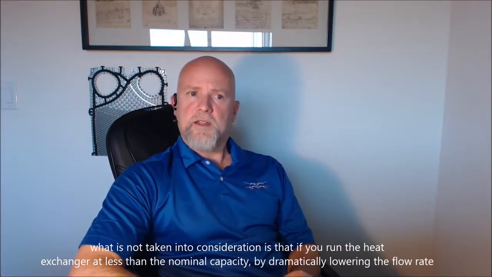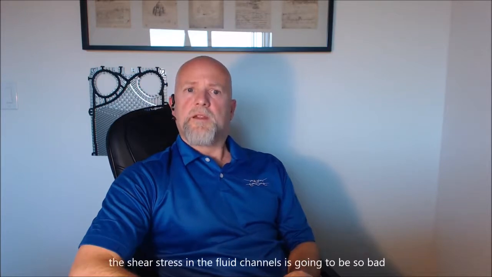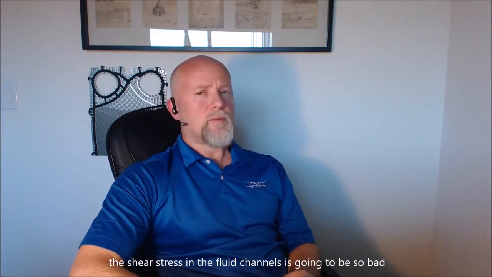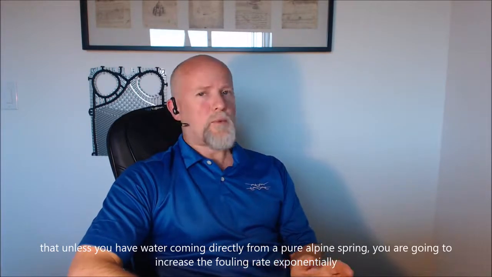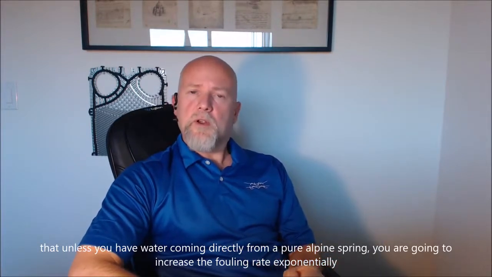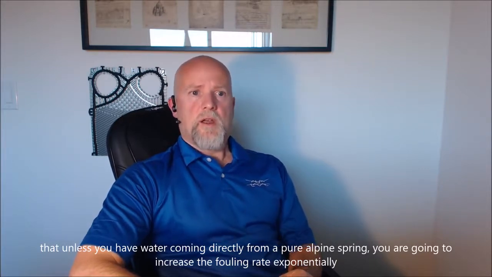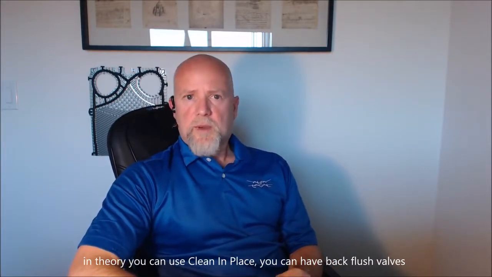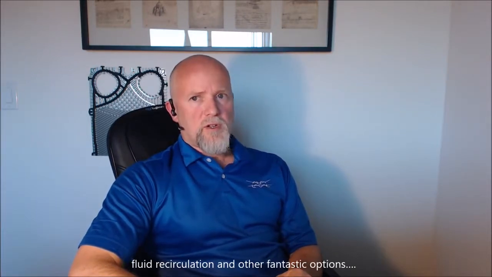by dramatically lowering the flow rate, the shear stress in the fluid channel is going to be so bad that unless you have water coming directly from a pure alpine spring, you are going to increase the fouling rate exponentially. In theory, you can use cleaning in place, you can use backflush valves, fluid recirculation, and other fantastic options.